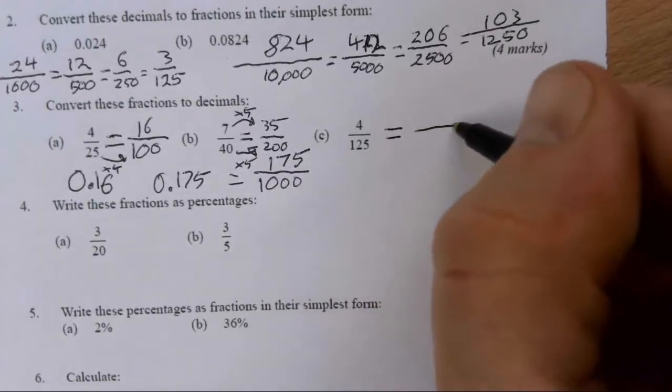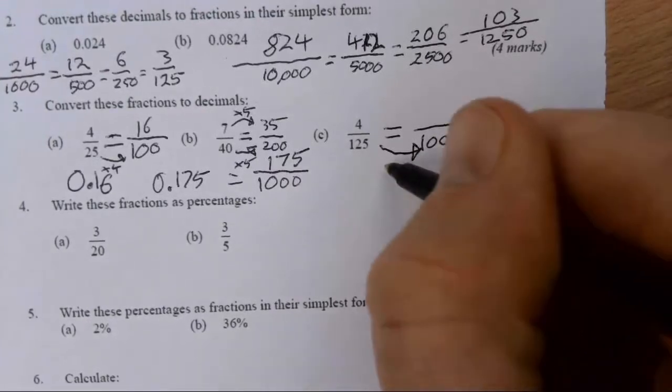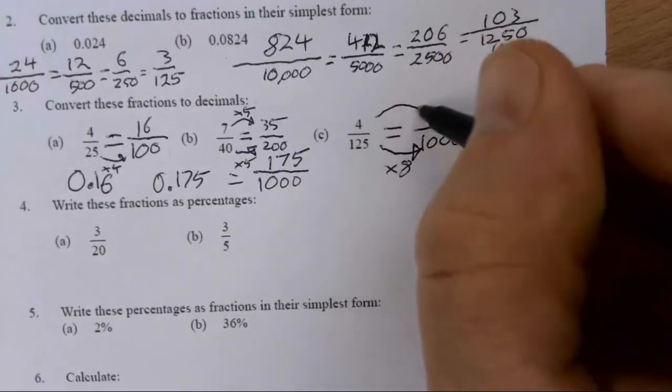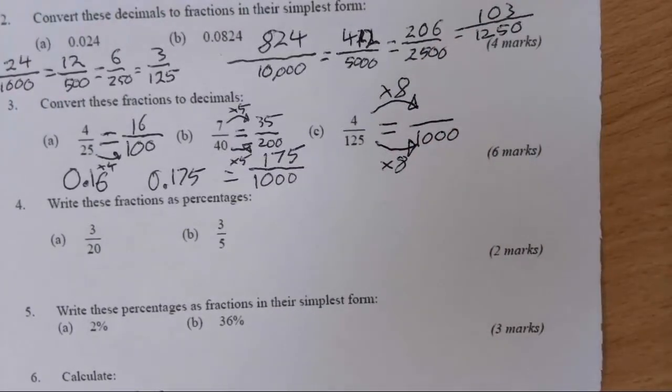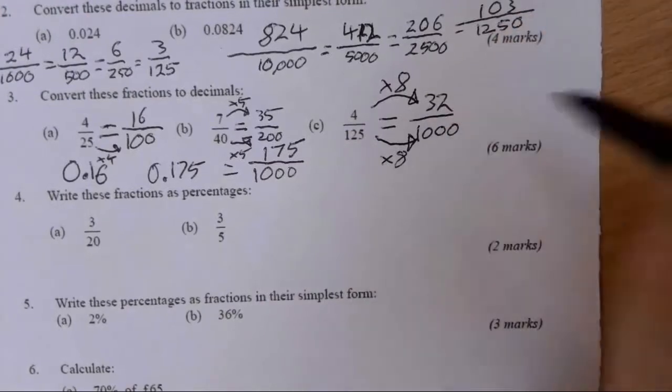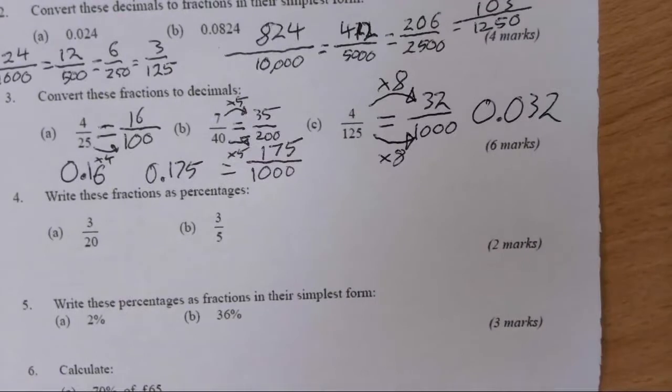For this one, I'm going to go straight to 1,000 because what you should know is that 125 times 8 is 1,000. In China, they call those numbers best friends, 125 and 8. They're best friends along with 25 and 4, 20 and 5. They are what's known as best friends as far as I'm aware in Chinese teaching in Shanghai. So I'm going to times by 8. That's going to give me 32 thousandths, which gives me 0.032.